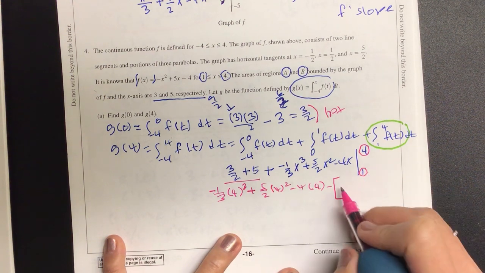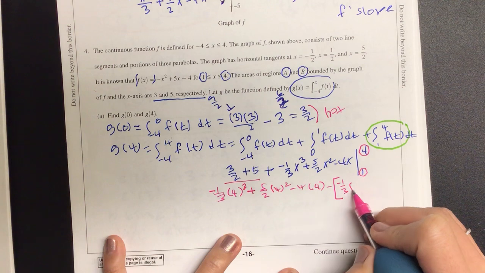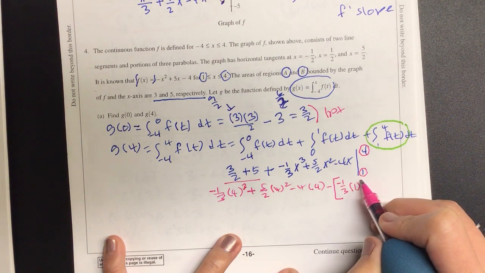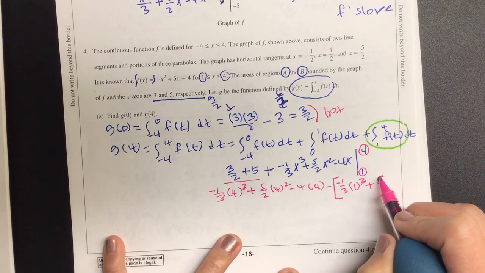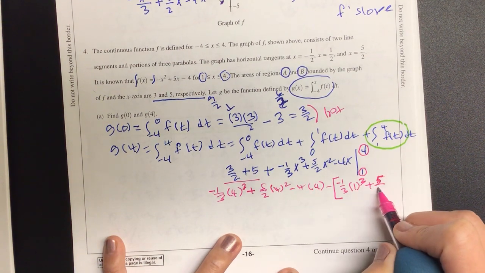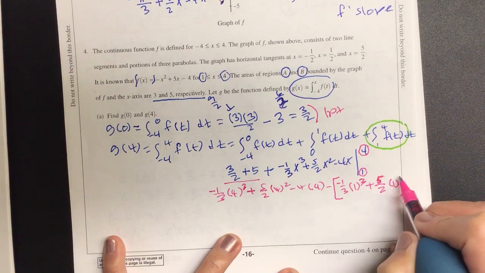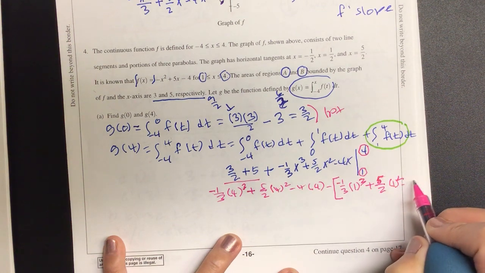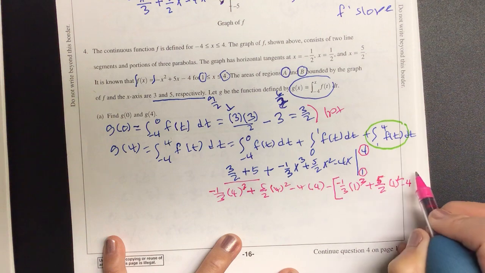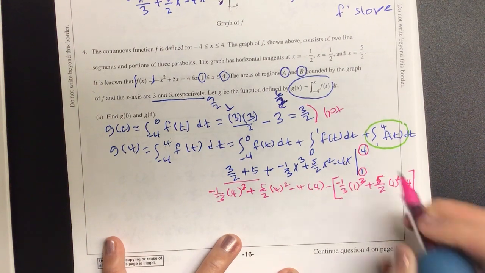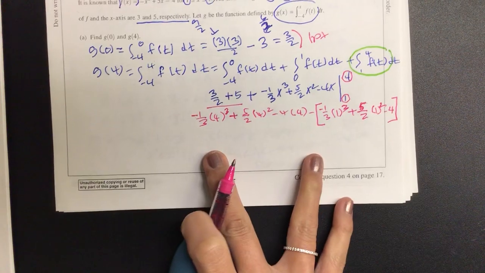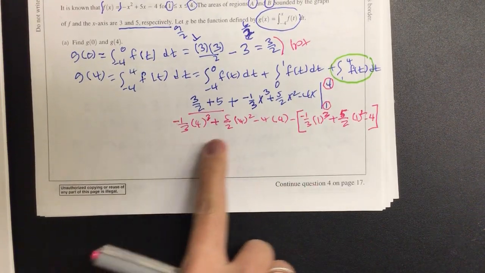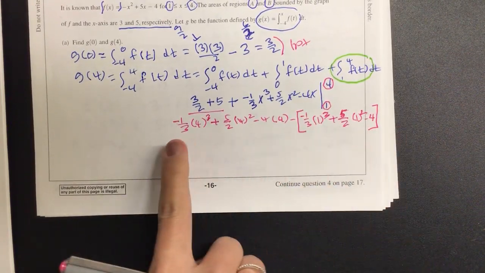Now plug in the lower bound, negative 1/3, 1/3, plus, the 1's really nice, because it makes it very easy. And they like to use that quite often. 5 over 2, 1 squared, minus, are y'all okay if I just write out 4? Because 4 times 1 is 4. Good so far?